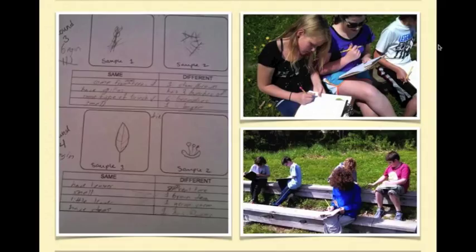Students also needed reminders to focus more on recording similarities and differences rather than making their drawings. Some of them got really hung up on drawing really beautiful sketches rather than a quick sketch. So just remind them what the purpose of the activity is.